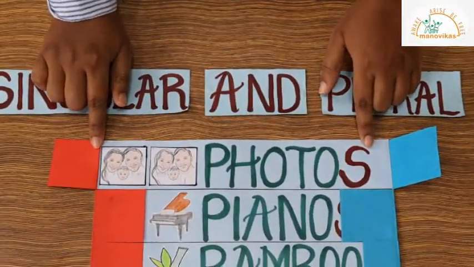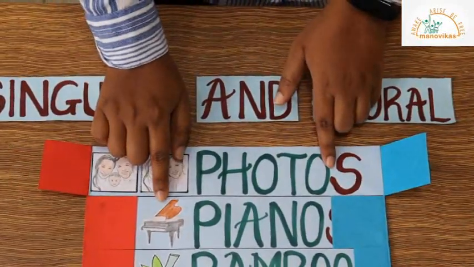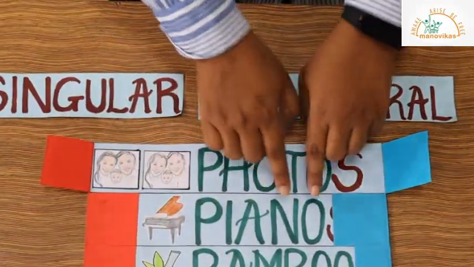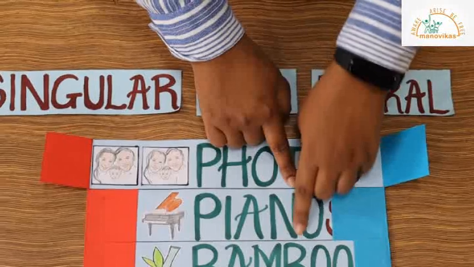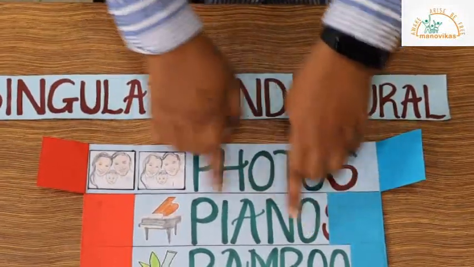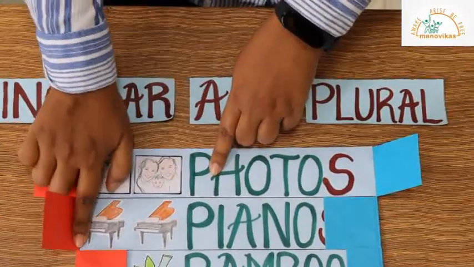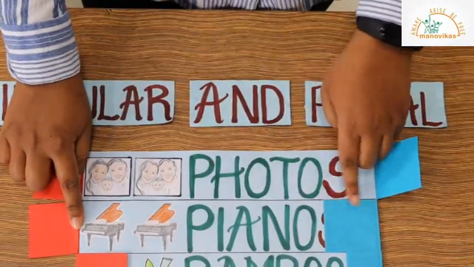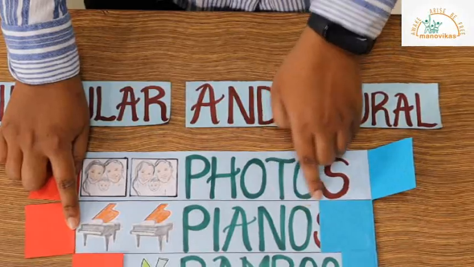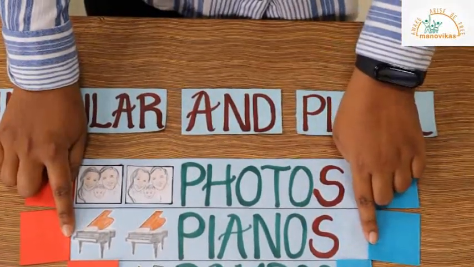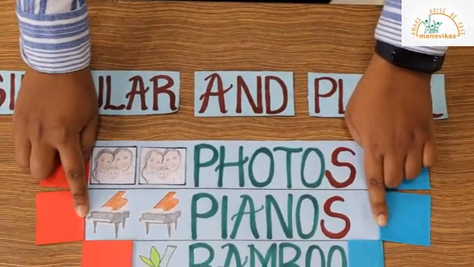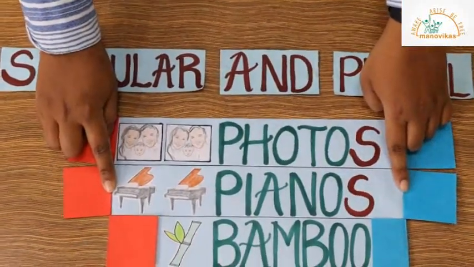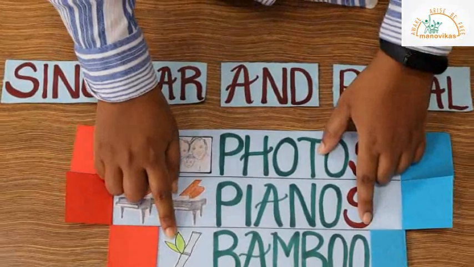Let's move on to the second example. We have a piano. This is in the singular form, and this word also ends with the letter O. Here we have a picture of another piano, which makes it pianos, plural. Now this word takes the letter s to form its plural, pianos.